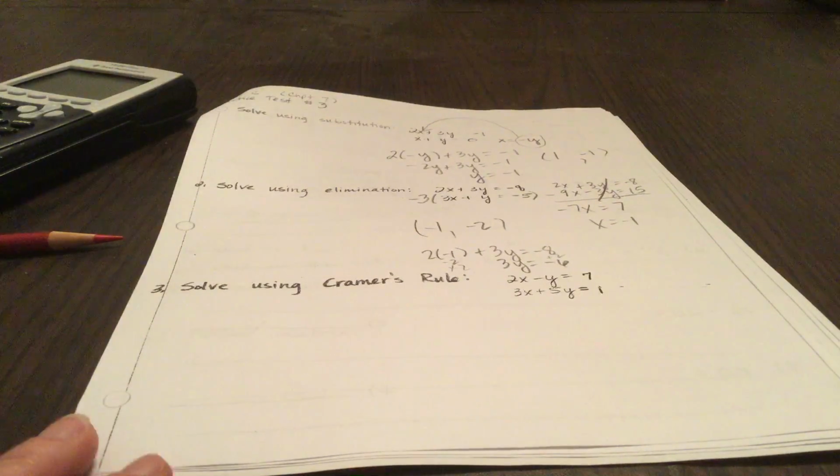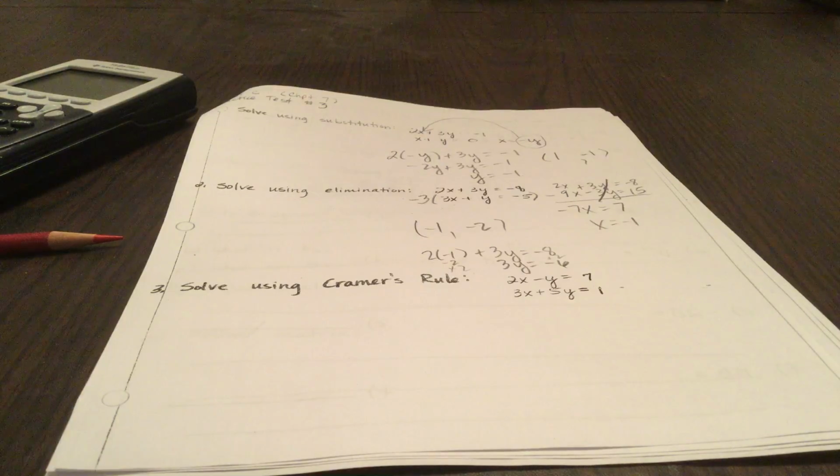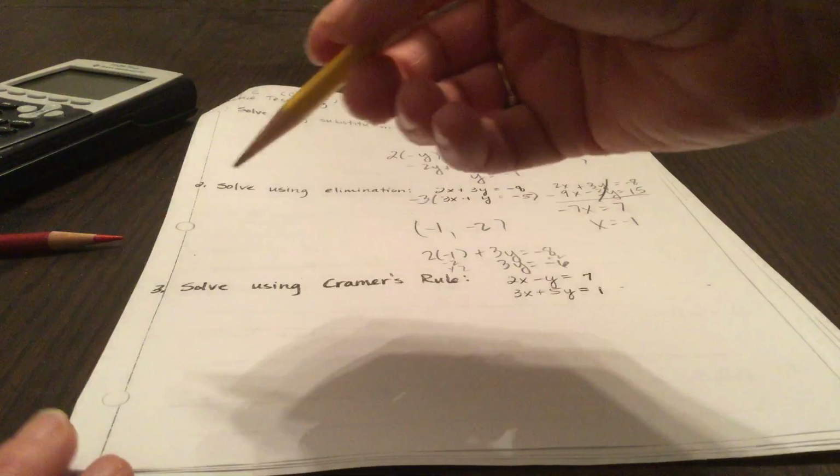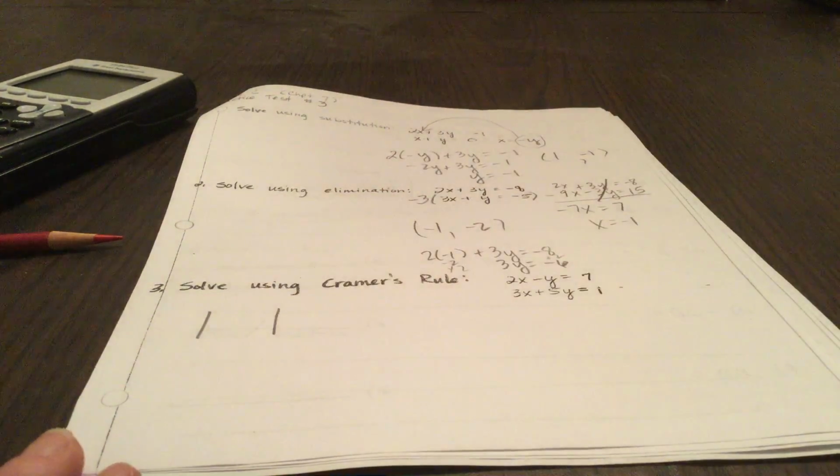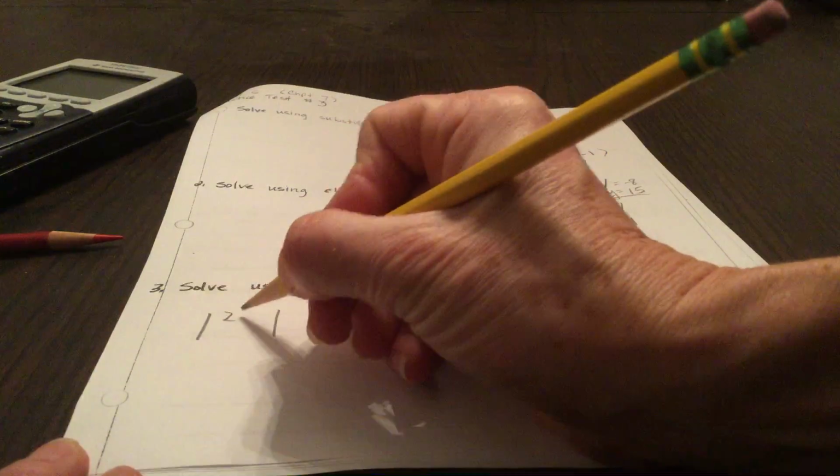Now I'm going to start the last problem on the page, which is the Cramer's rule problem. Now remember that when we do Cramer's rule, we use a series of determinants. So I'm going to start by setting up a determinant with just the coefficients.